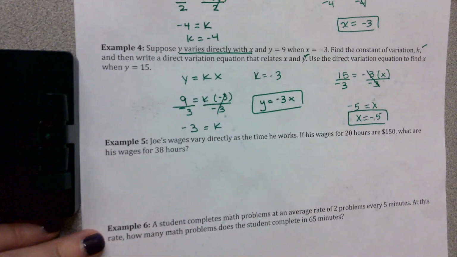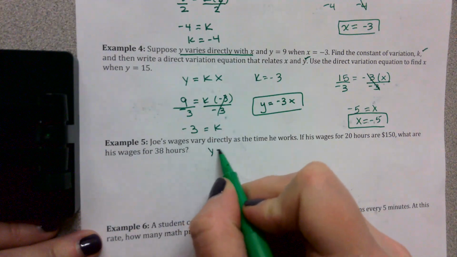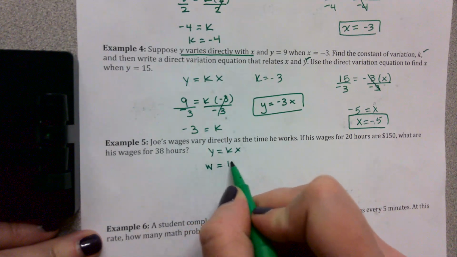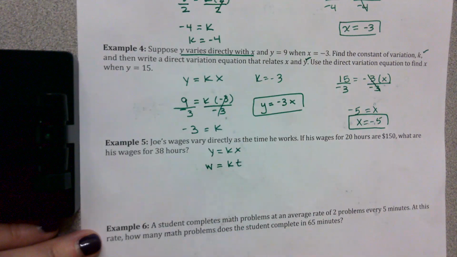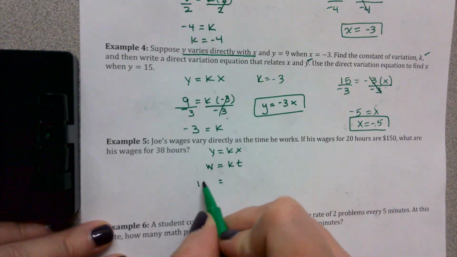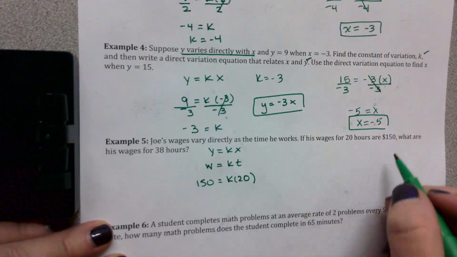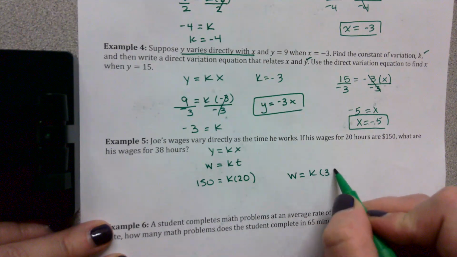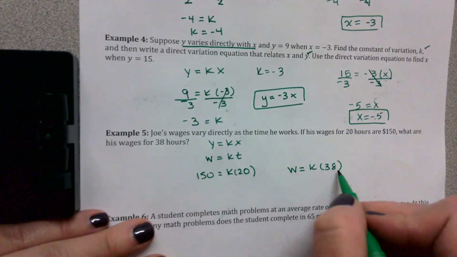Example 5. Joe's wages vary directly as the time he works. So y is our wage, x is our time. If his wages for 20 hours are $150, what are his wages for 38 hours? What we could do is figure out k to find the new wage.